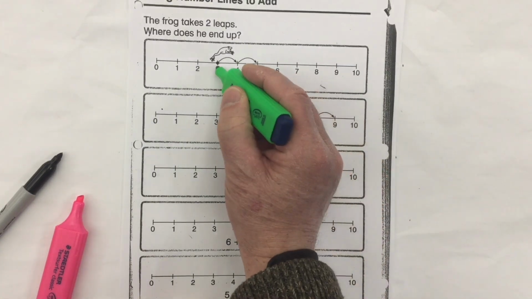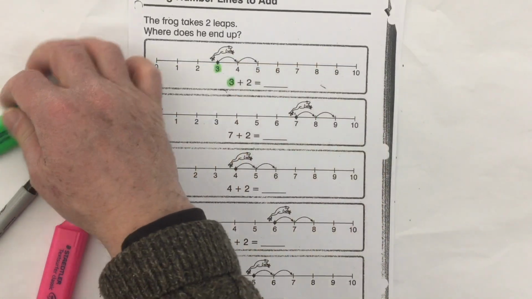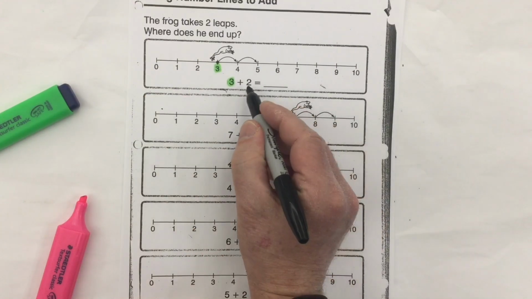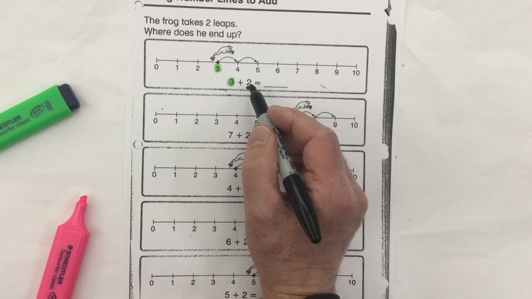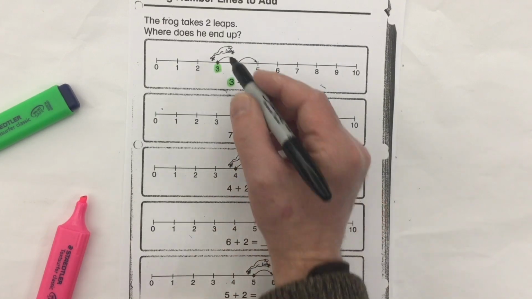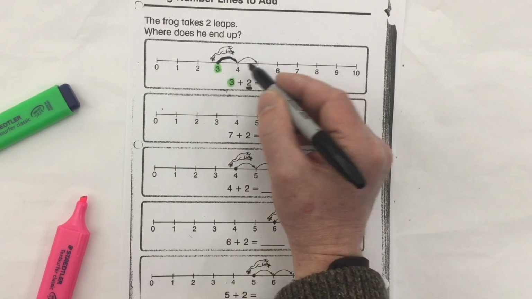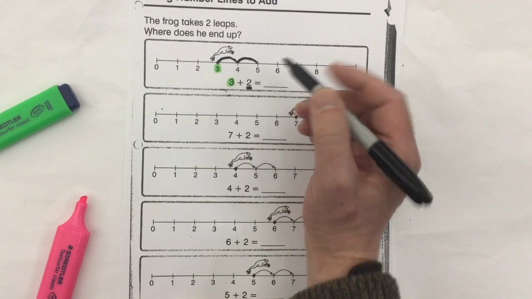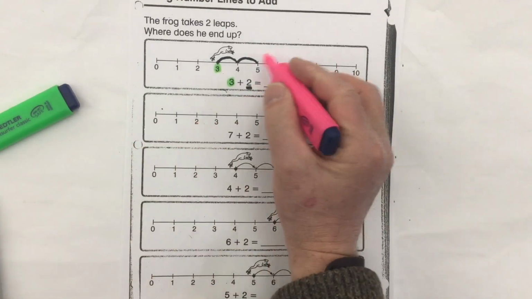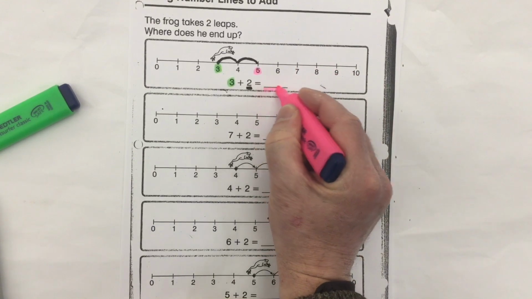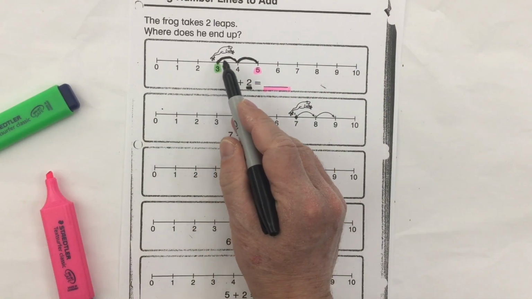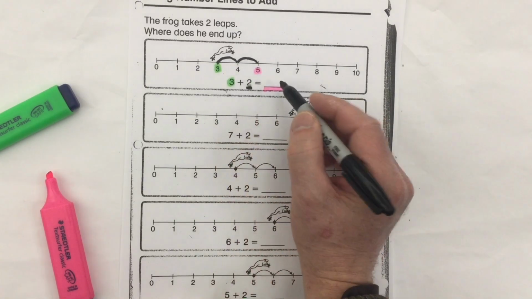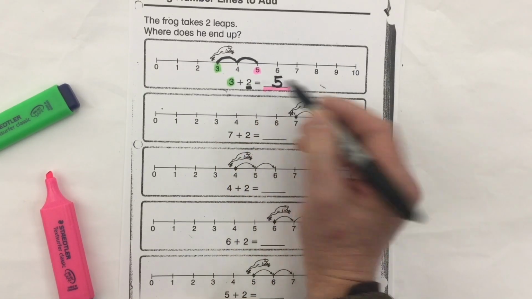In this case, it happens to be a 3. So our starting number is 3. Our hops are represented by that second number. So we're going to take 2 hops from the starting number of 3. 1, 2. And the number that we land on becomes our answer. So 3 plus 2 equals 5.